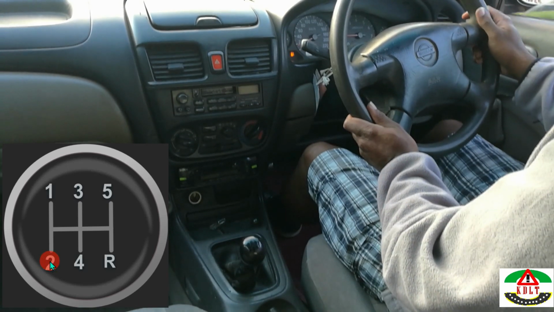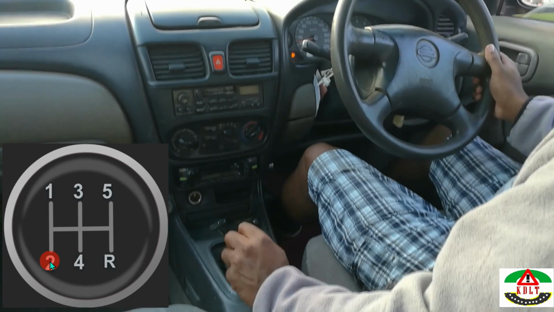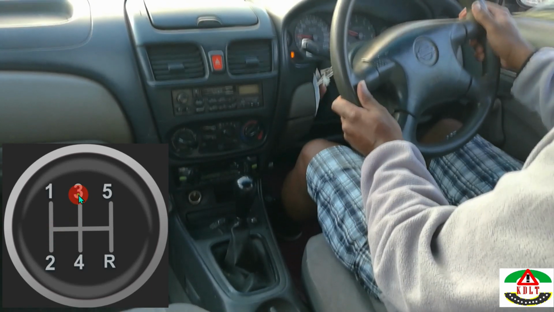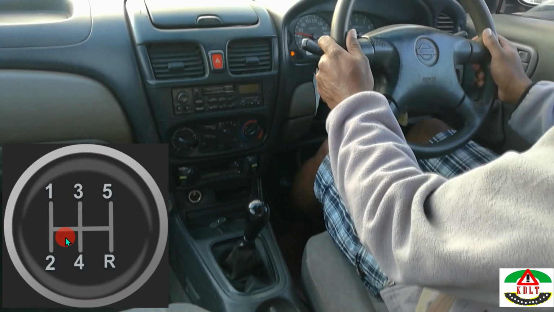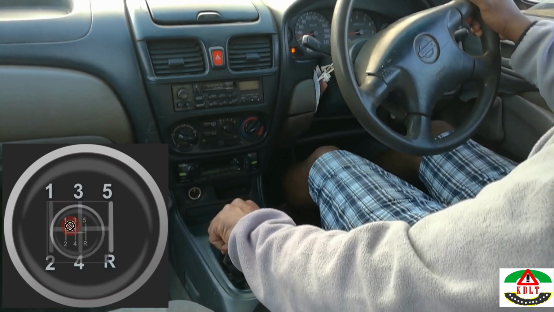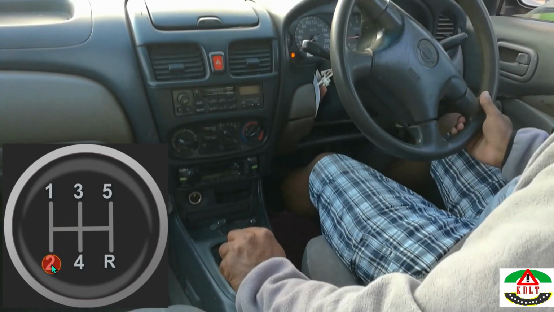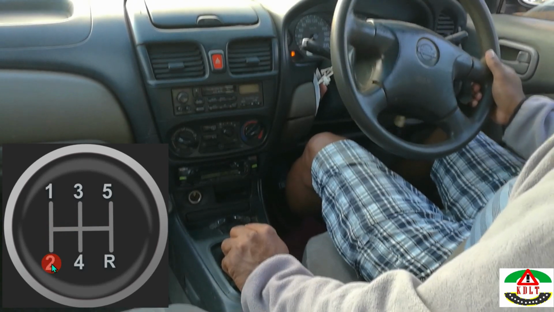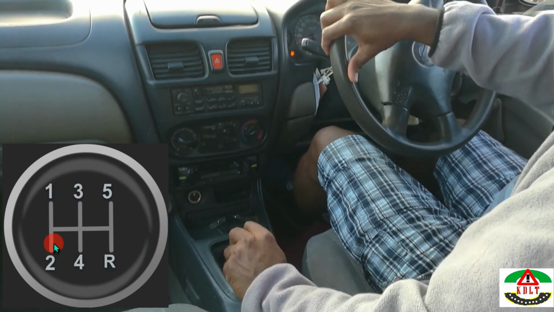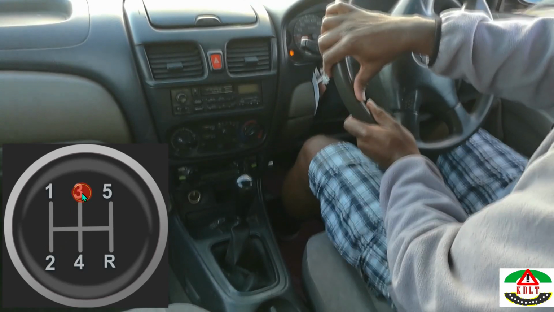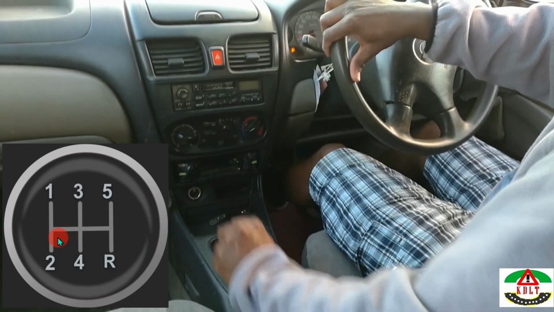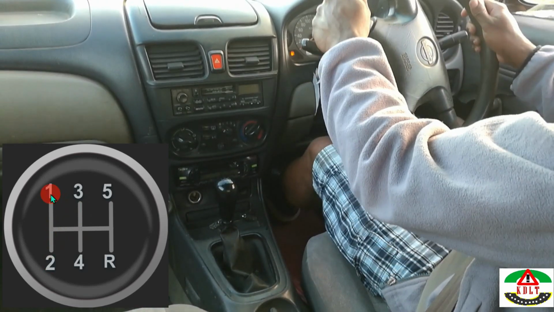Just watch how gears are shifted in a manual car. This is a watch and learn video. Gear number 3. Into neutral position. Coasting a little bit. Into number 2. Gear number 3. You can see the position of gear number 3 and how the gear is engaged. Back to number 2 and into number 1.